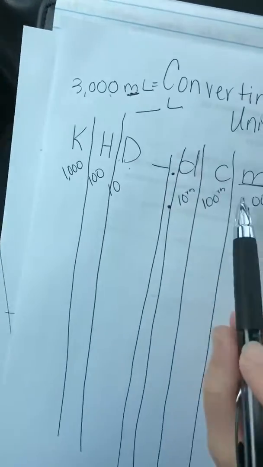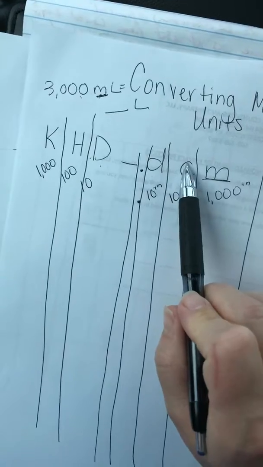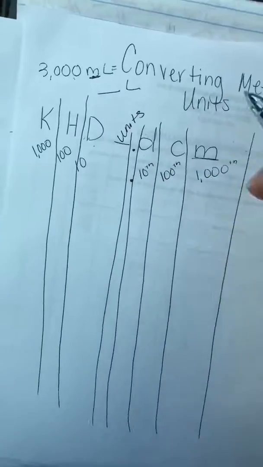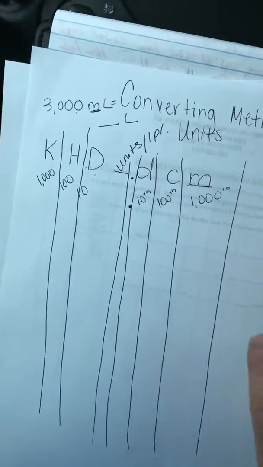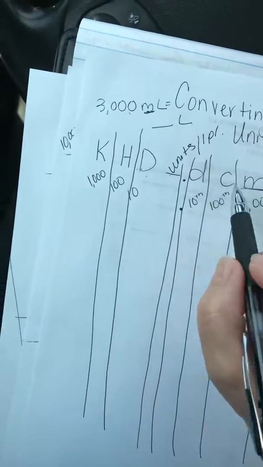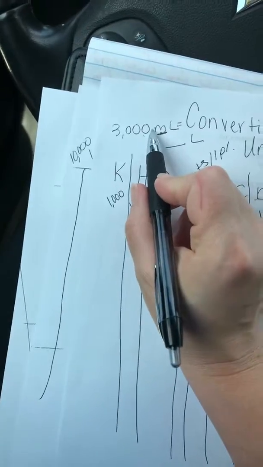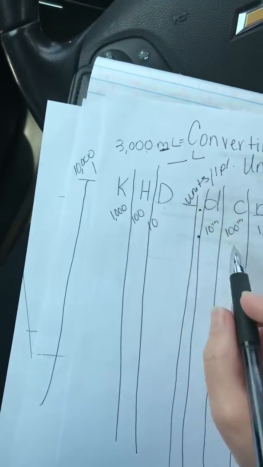If I'm going from milli to liters, I'm here and I have to move 1, 2, 3 columns. This is my unit, the ones place. So this is your liters, your grams, your meters. This is your ones place, and this is where I'm going to. To do that, I would take this 3,000 and shift it.